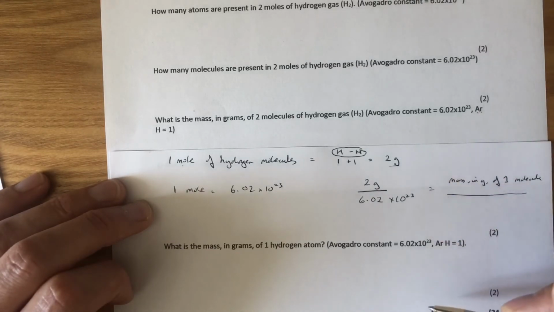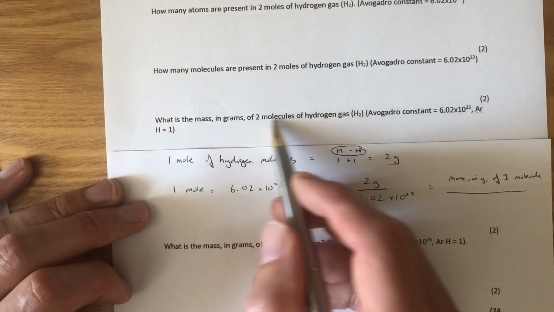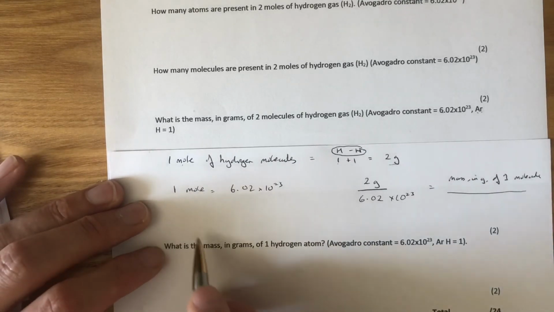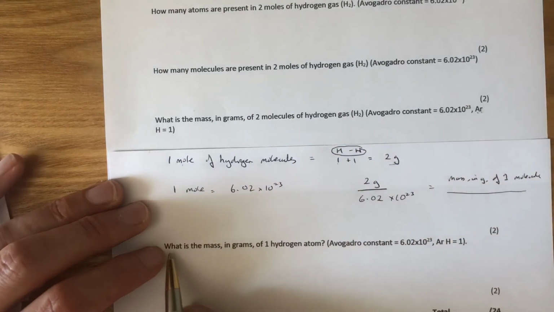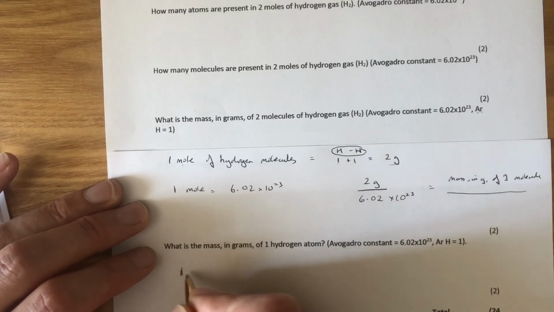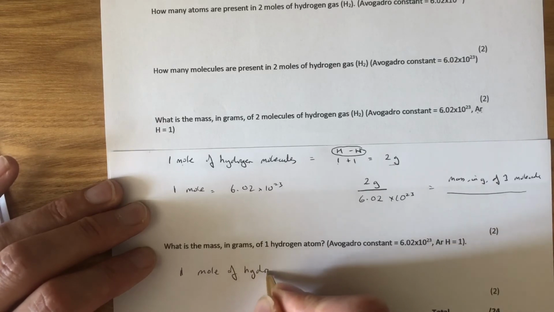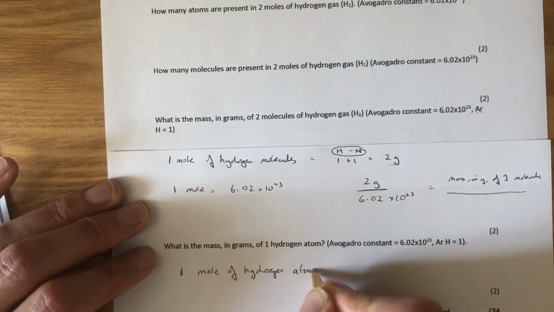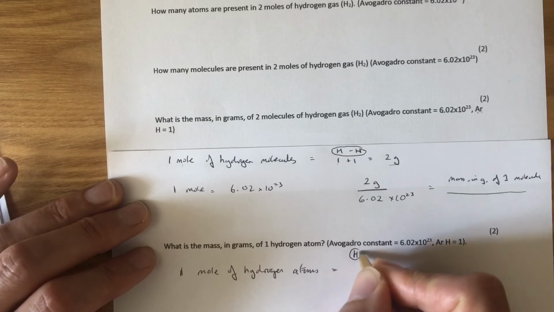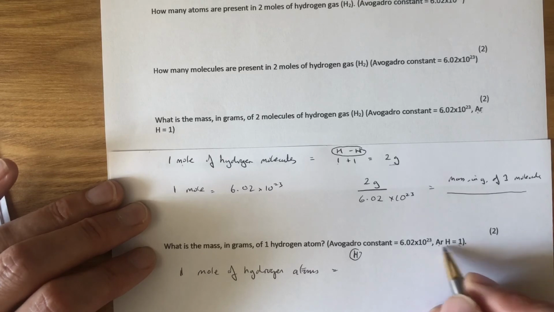Right, the next question is extremely similar, but again, it's just testing your knowledge of the word molecule and your knowledge of the word atom. Okay, so in the same way here we did what is the mass in grams of 2 molecules. What we're doing here is what is the mass in grams of 1 hydrogen atom. Let's just work it through again, just to check you're happy with it. So 1 mole of hydrogen, and let's not use molecules this time. Let's use the word atoms. 1 mole of hydrogen atoms. Well, okay, a hydrogen atom is just an H on its own, okay? And a hydrogen atom has a mass number of 1. The relative atomic mass of hydrogen is 1.